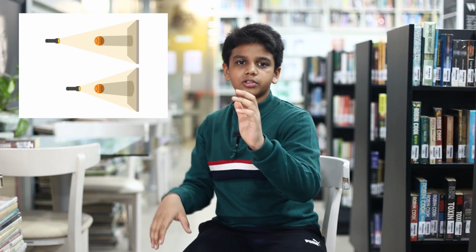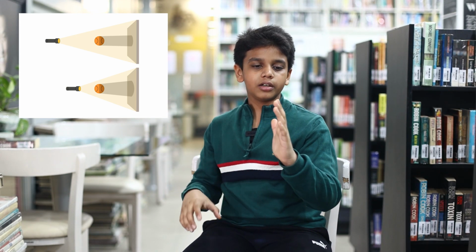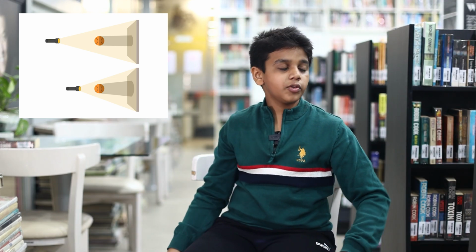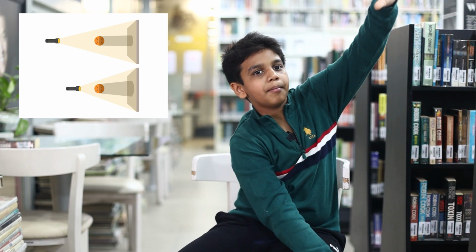So if the object is far away from the screen but closer to the light source, since it's blocking the rays really closely, it'll go so big that it will only resemble a very big part or very big shadow of your hand or whatever. And if you bring it closer to the screen but away from the light source, the light will still shine on it, but the shadow becomes much smaller, and also much clearer.